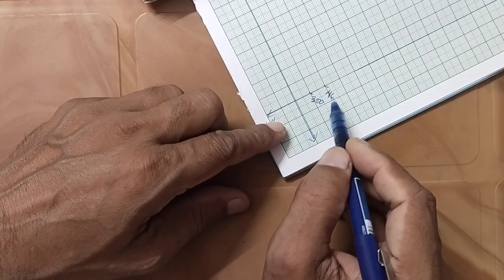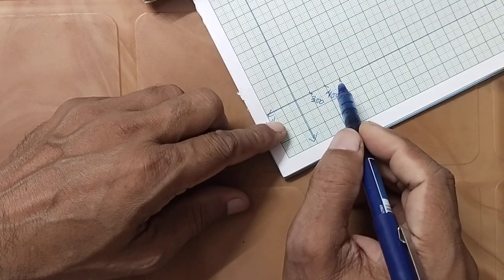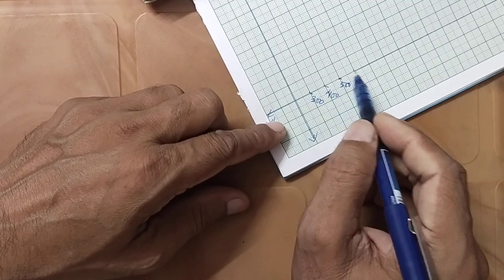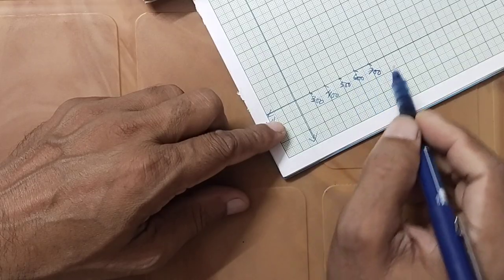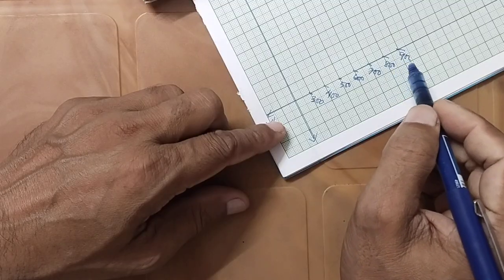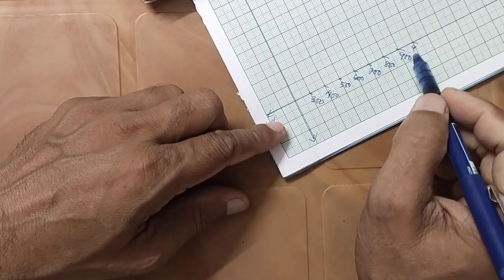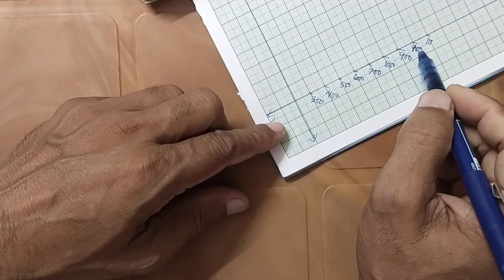This will be the bar for 300 to 400, then 400 to 500, 500 to 600, 600 to 700, 700 to 800, 800 to 900, and 900 to 1000. This will be 1000.